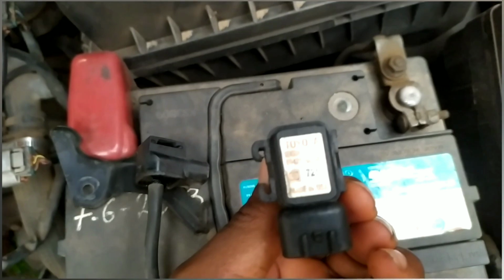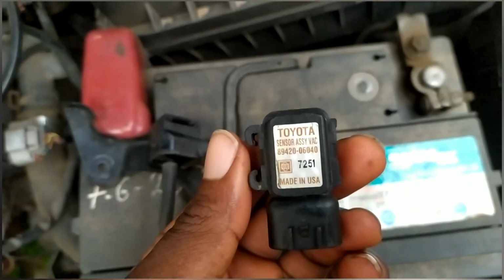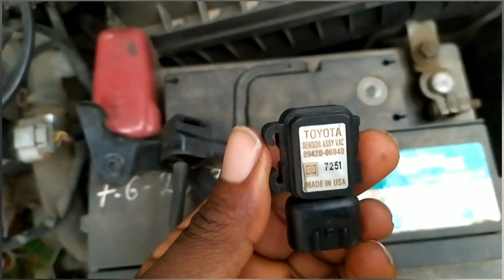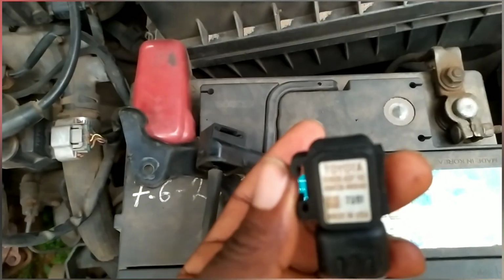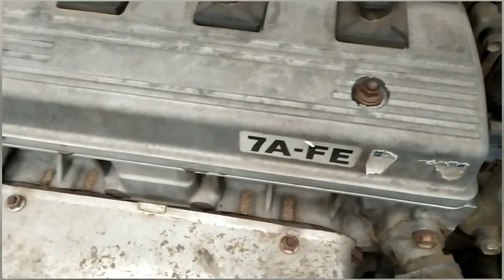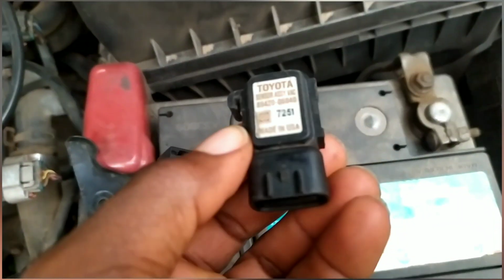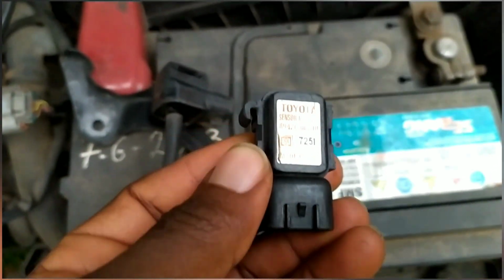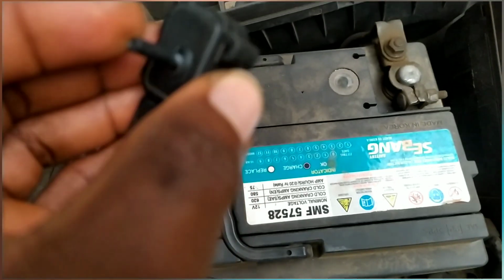So here's the replacement. The replacement sensor is actually from a 2000 Toyota Camry with the 2.2 liter 5S-FE engine. This is a 7A-FE engine, by the way. This is a 1.8 liter. The sensor is for a 2.2 liter Toyota engine, 4-cylinder too. So I'm hoping it works.